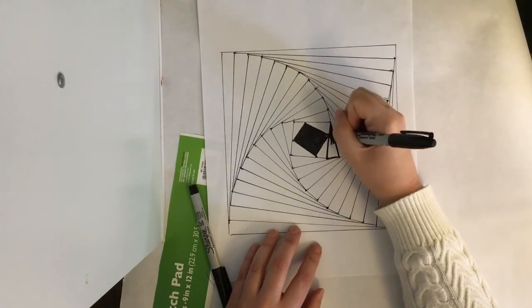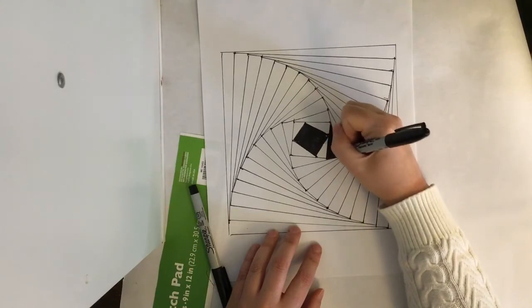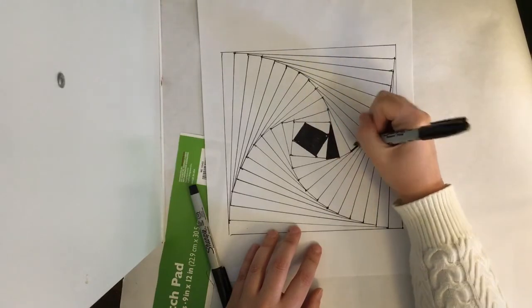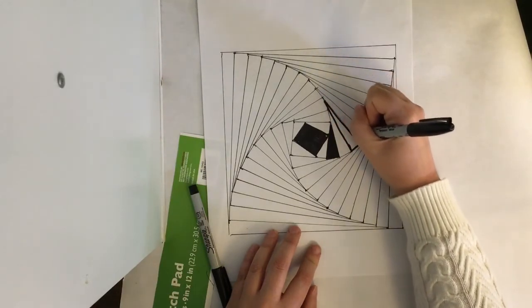This is definitely a project that you do not want to wait until Friday at 3 p.m. to start. This is going to take you a little bit of time, so make sure that you're scheduling yourself wisely. I hope you guys have fun with this.